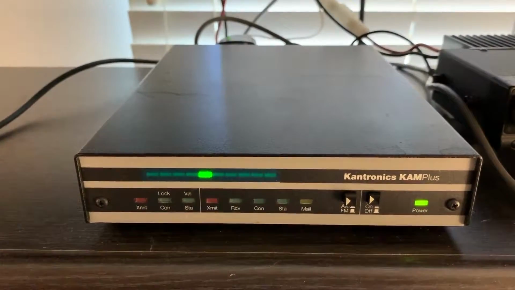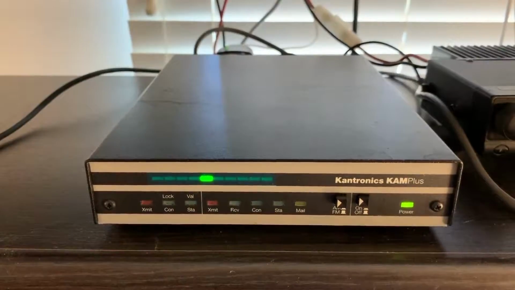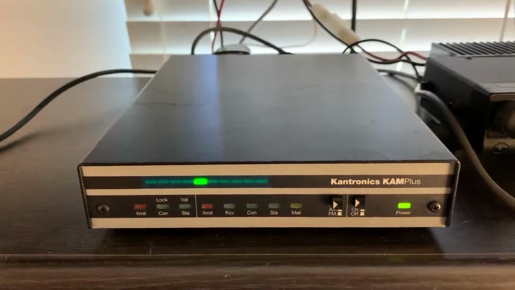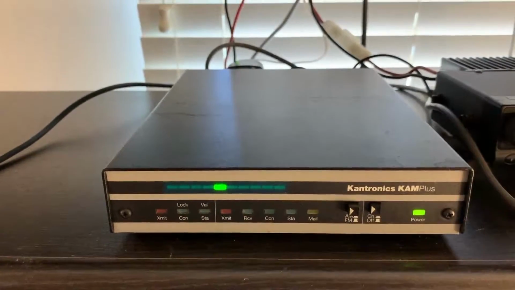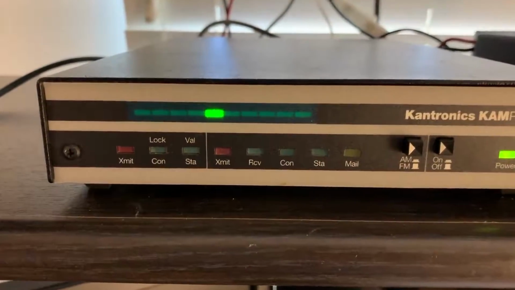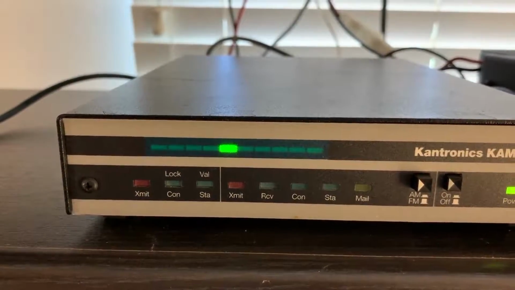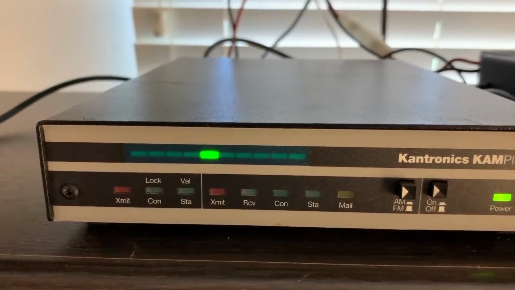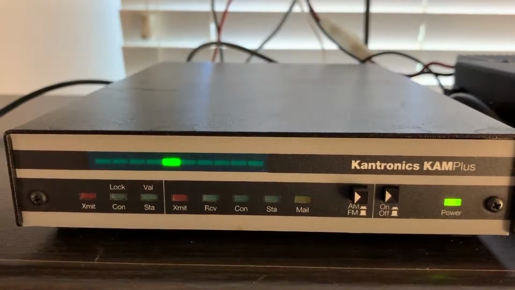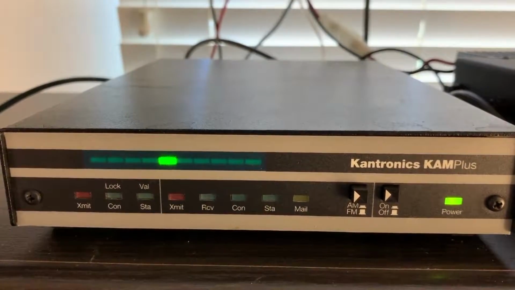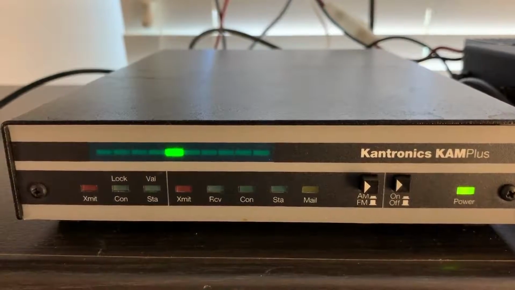Okay, this is a Kantronics KAM Plus. This is actually a VHF TNC, or terminal node controller. Ham radio operators use these to send digital signals over the radio. If you look on the front here, you'll see over here where it says XMIT, lock, connected, and station. That side is for the HF side. Then you come over here to the right side, it says transmit, receive, connection, status, and mail. That's basically if you're running this as a TNC.